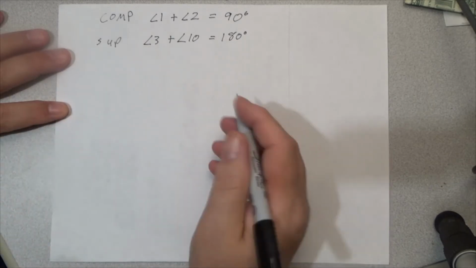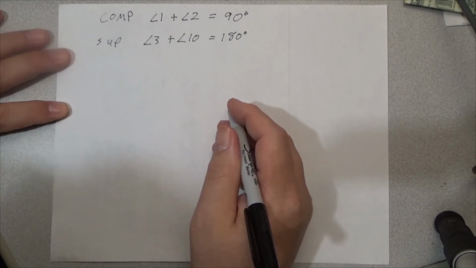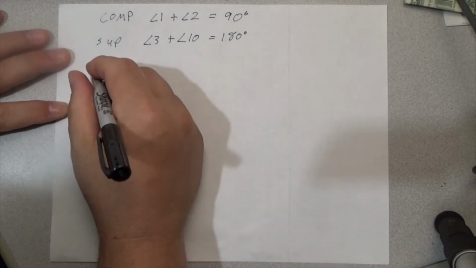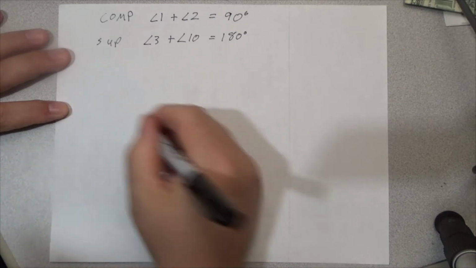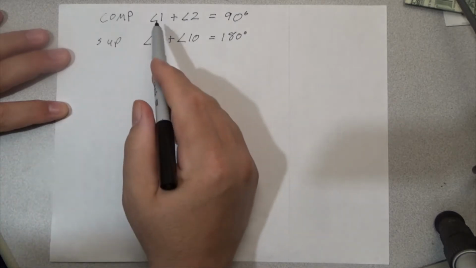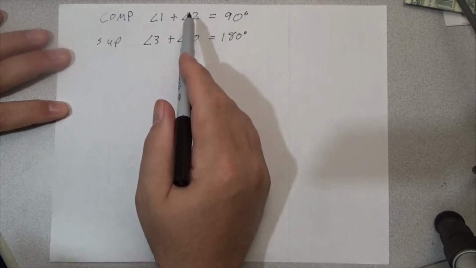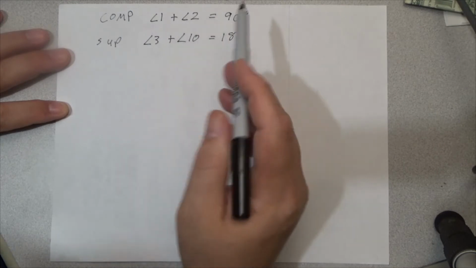So number 7 is, what is the complement of these angles? Number 7 is 59. So what is the complement of 59? In order to find that, with two angles that add up to be 90, if I'm given one of the angles and I want to find the other one, I have to take 90 and subtract that angle.